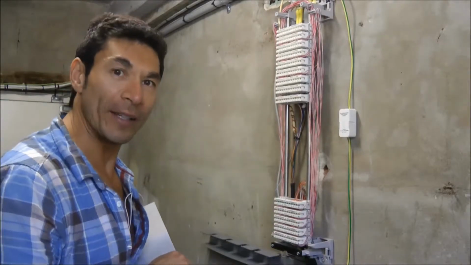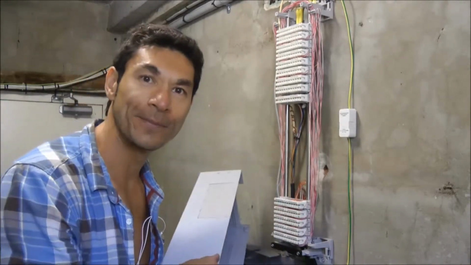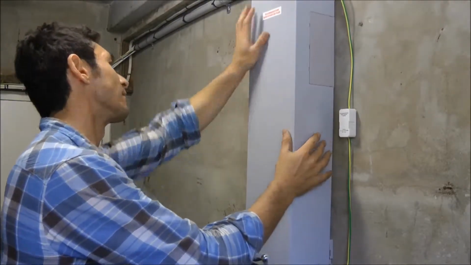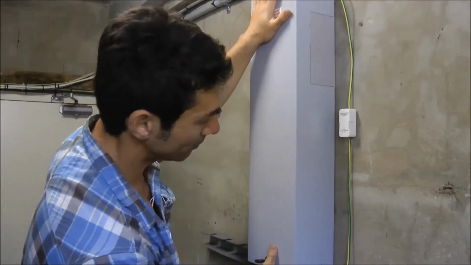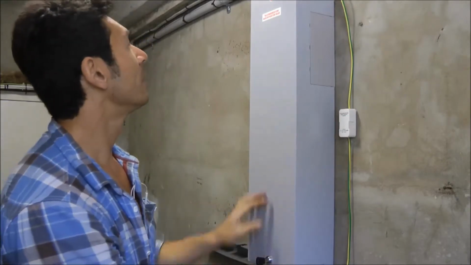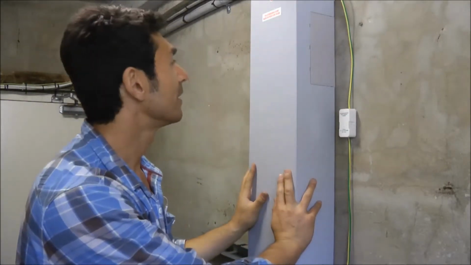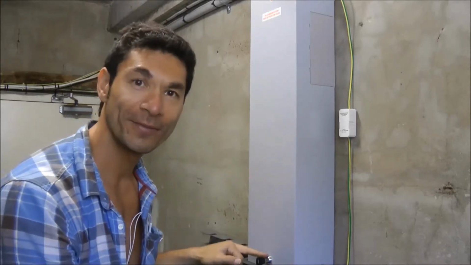And the crowning glory? A lockable cover. This cover keeps all the dirt out, and it even comes with a lock.